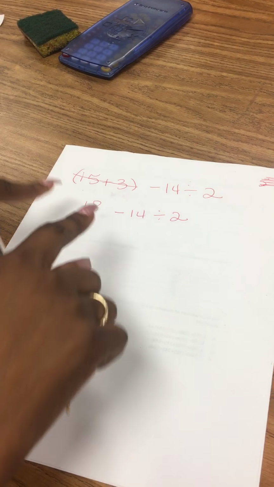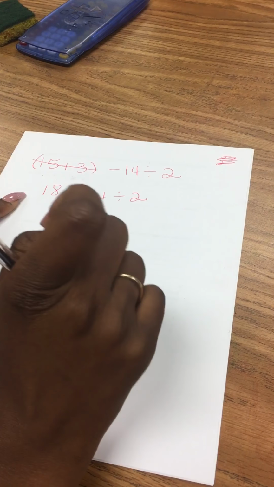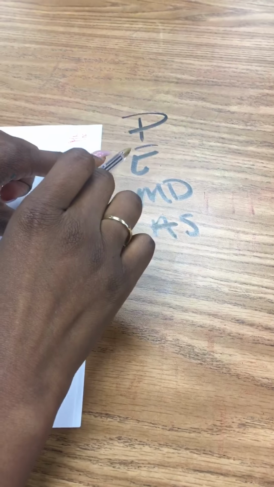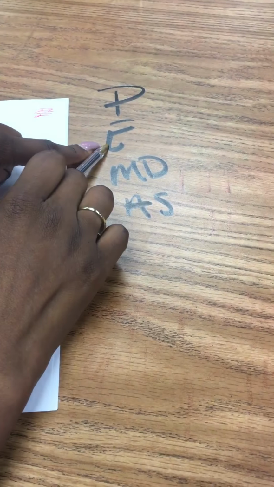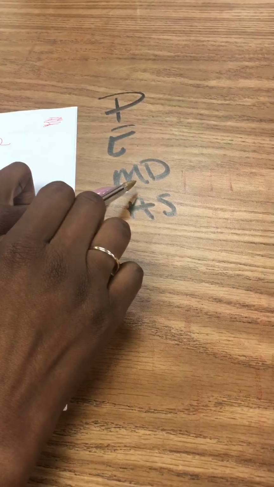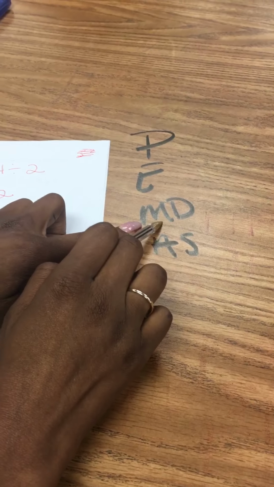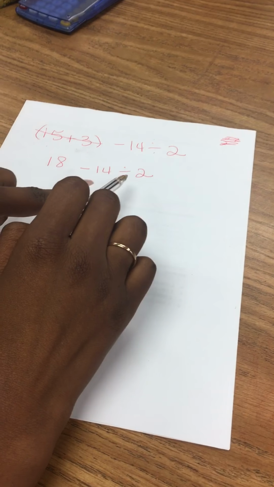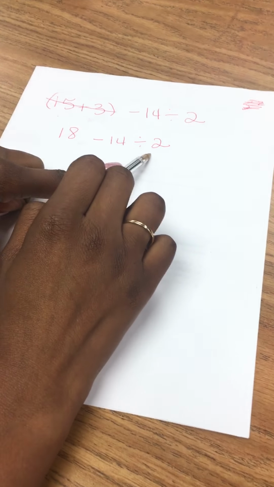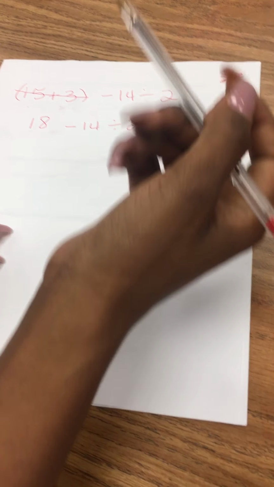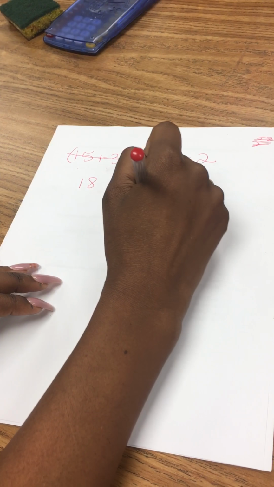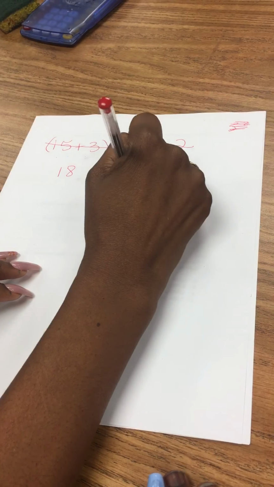Guys, does that mean that I'm just going to solve this way? No, ma'am. We got to go back over here. We already solved our parentheses. Do we have exponents? No. We don't use exponents. So the next thing we're going to do is multiply and divide. Which one do we have? Do we have multiplication? No, we have division. So 14 divided by 2 will give me 7.